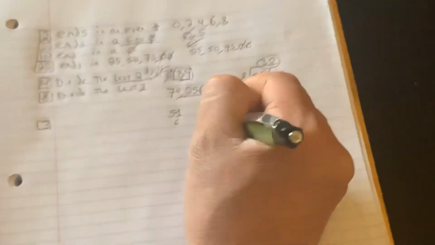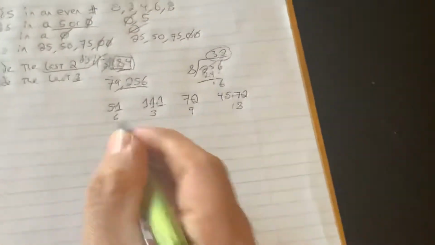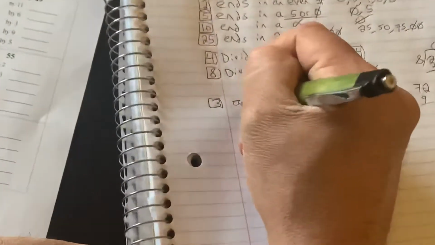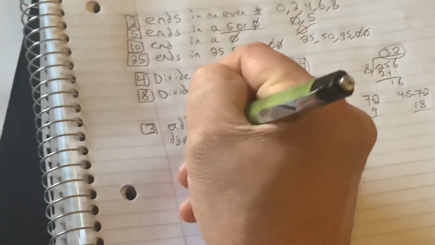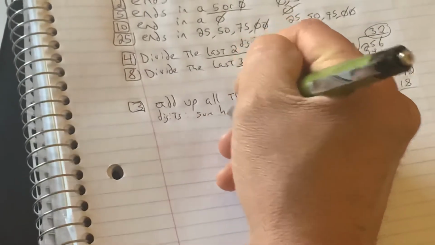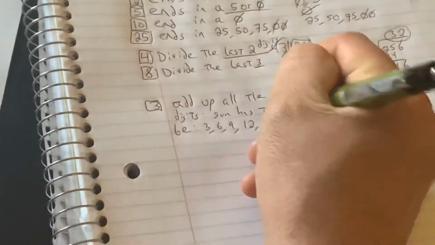5 plus 1, 6. 1 plus 1 plus 1, 3. 7 plus 2, 9. 4 plus 5, 9, plus 7, 16, plus 2, 18. What do they have in common? They have a sum of the digits which is divisible by 3. That's how you do it. So the rule would be: take the sum, add up all the digits of that number, and the sum has to be 3, 6, 9, 12, 15, and so on. It's giving you the times table of 3, guys.